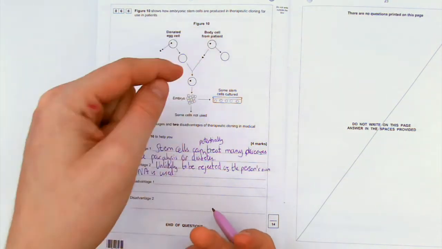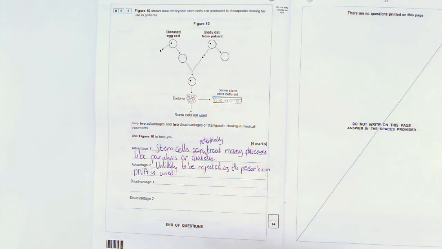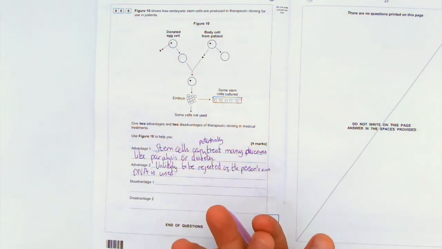Some other advantages. If you're using your own body cell from the patient, then you're growing organs essentially from nothing. Potentially, that means that you don't have to worry about organ transplant lists or anything like that. You could use them not just in treatments, you could use them for research and all sorts of other things.